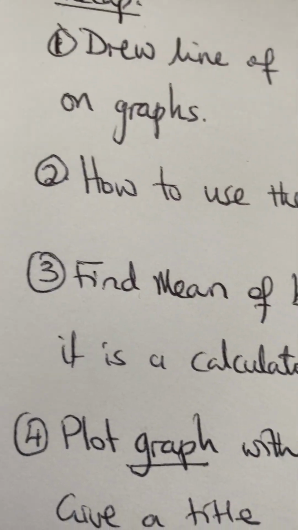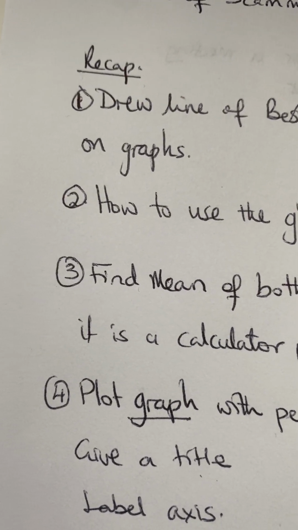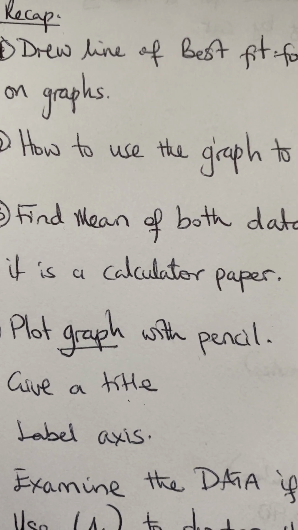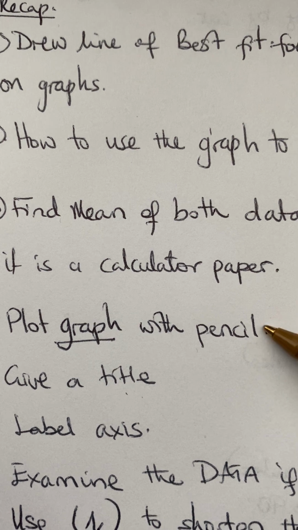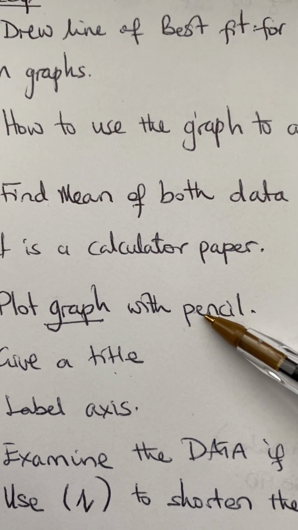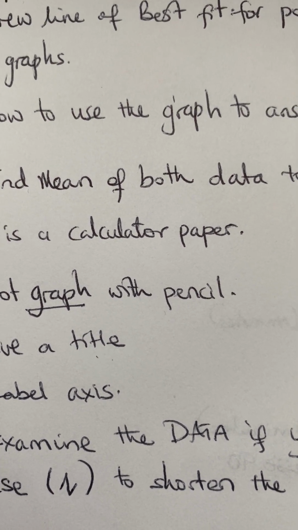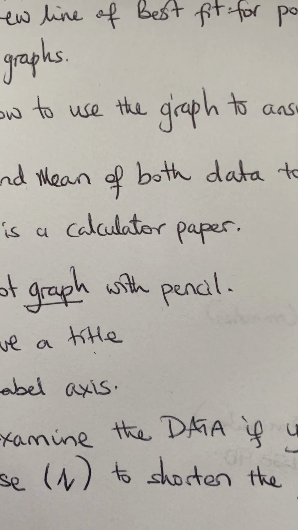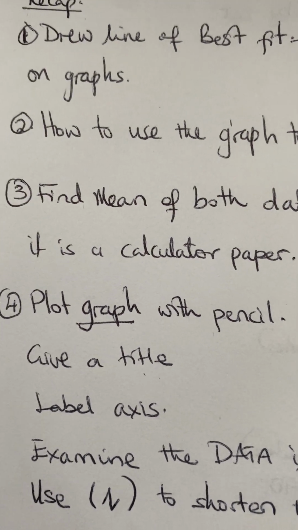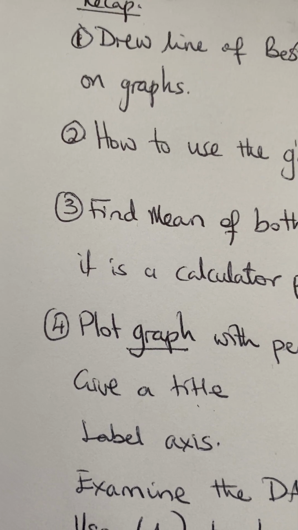And then we said that if there is time, you can use your calculator to find the mean of the data, and then you use that point to plot on the graph. And after you've drawn your scatter diagram, your line should go through the mean point that you found on the calculator if you do it right, or closer. Or you can use eye judgment if you have time.